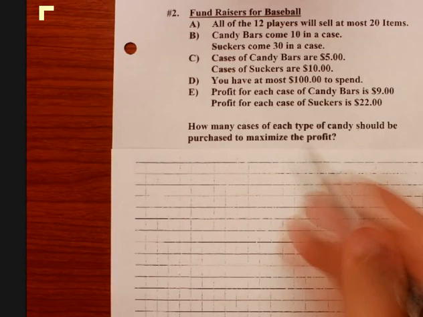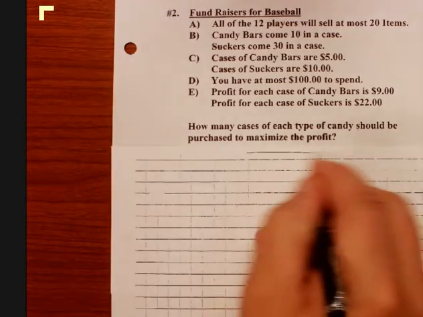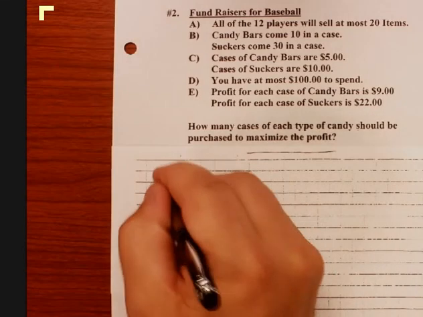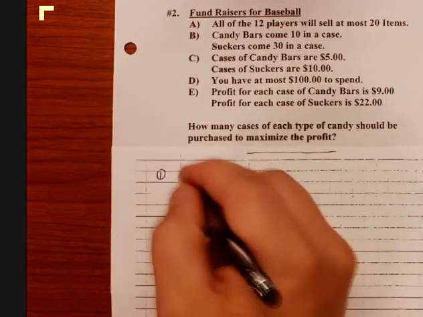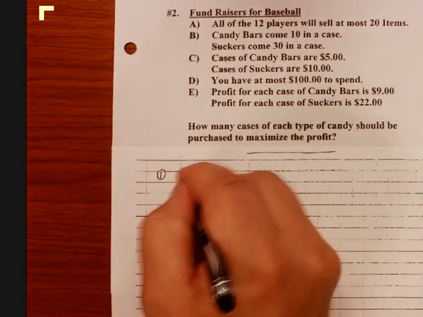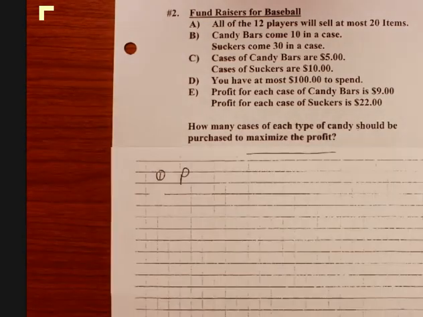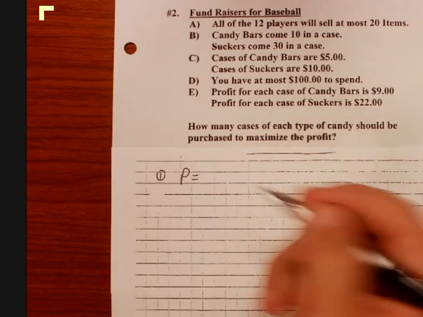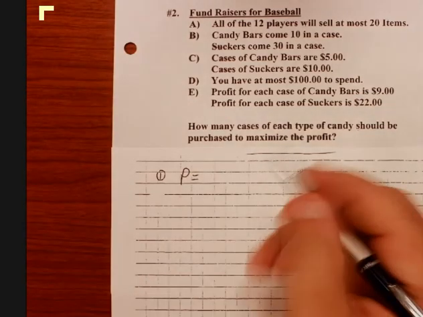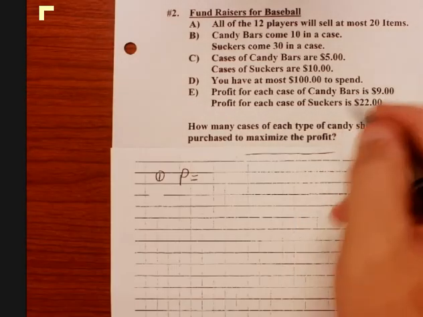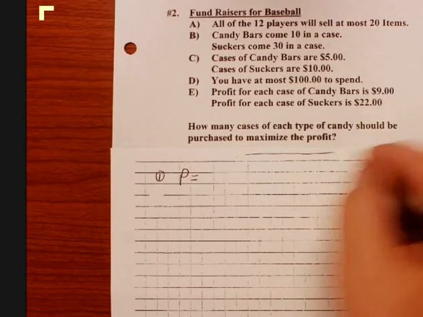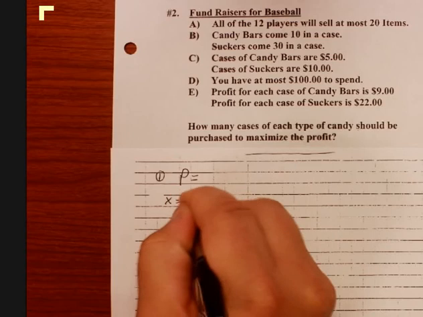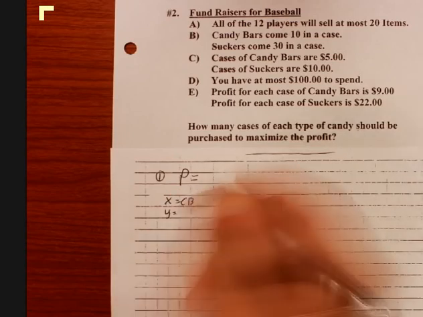So our goal here is to maximize our profit. And so I'm going to write an objective function first. That's objective number one, and that's to come up with an equation for profit. In our last one, we were trying to minimize our cost. Here, we're going to try to maximize our profit. And how do we make a profit? Well, if we call the candy bars X, X will be a case of candy bars. Y will be a case of the suckers.